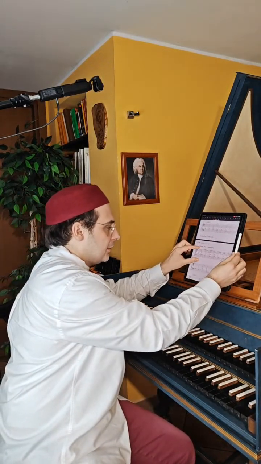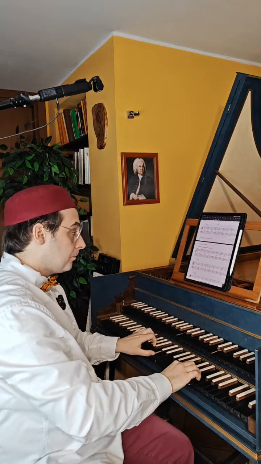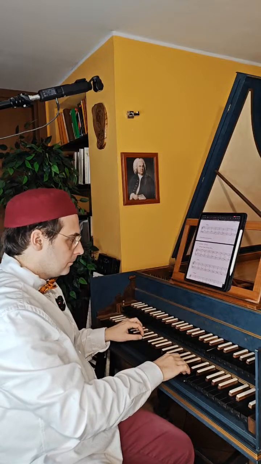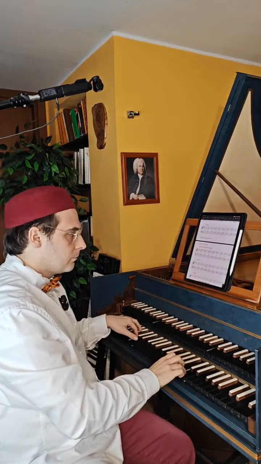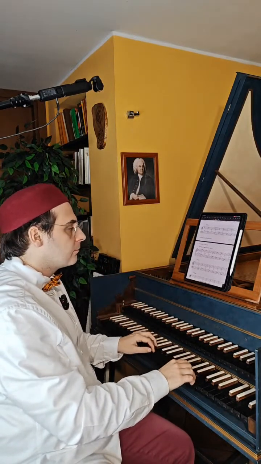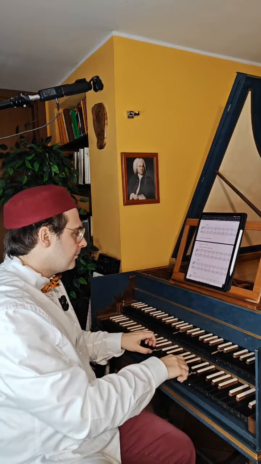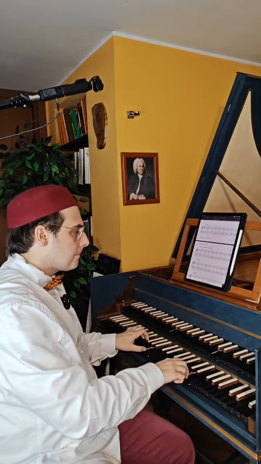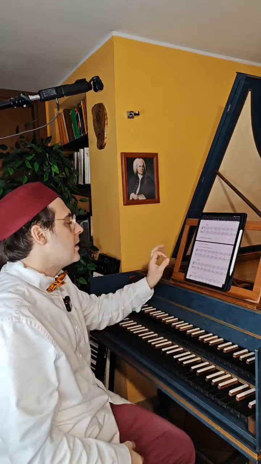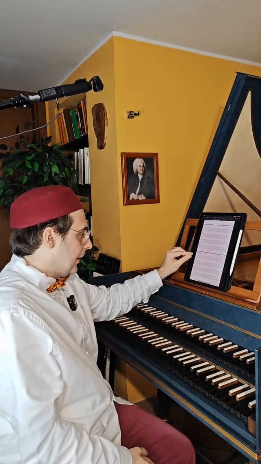And let's play alternating both of them. With the figura corta, so long, short, short, we have only to shape the rhythm. This way. And let's see in the minor mode how it works.